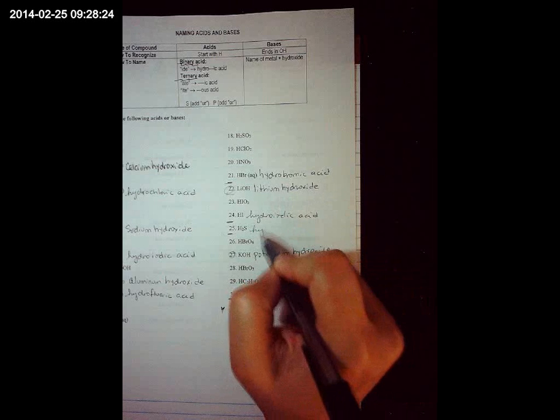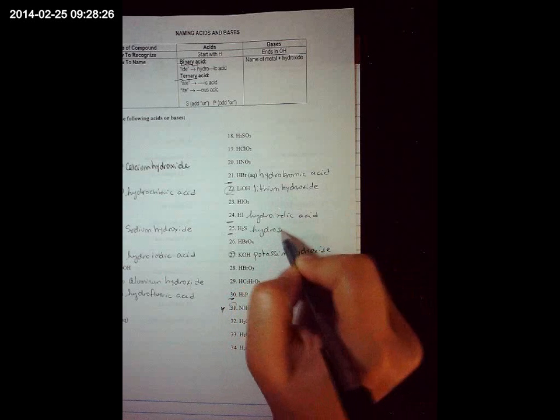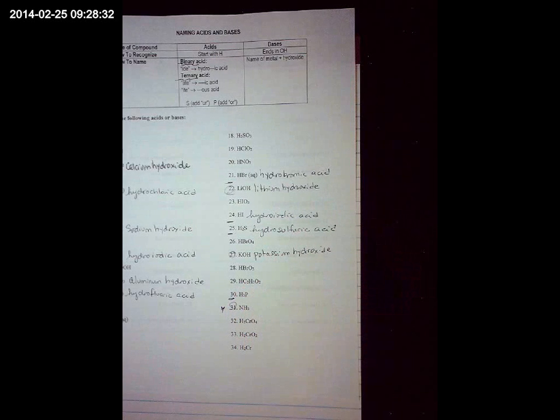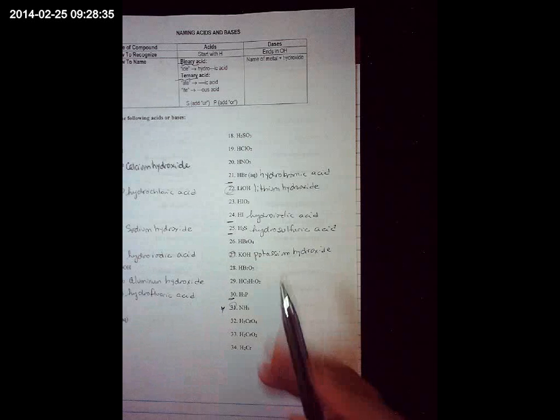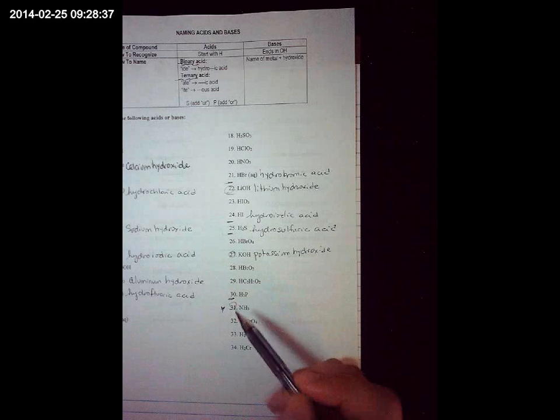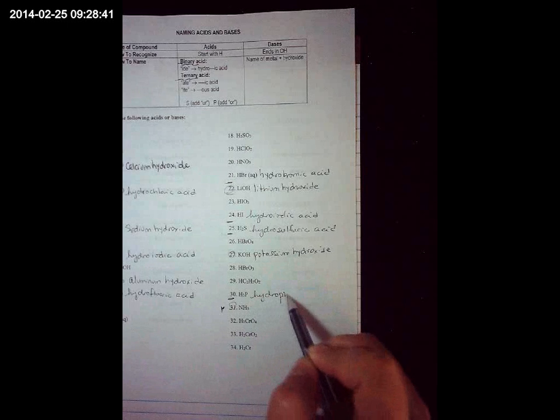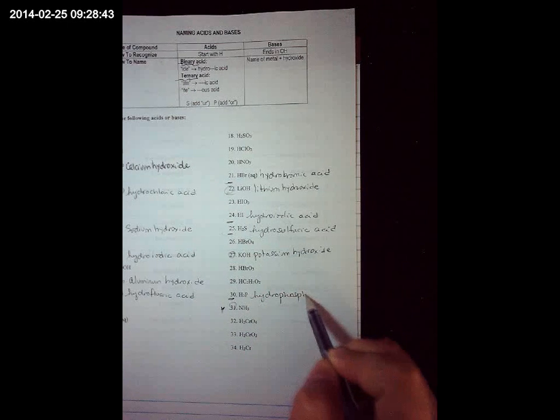All right, 25. This would be hydrosulfuric acid. Not hydrosulfic, hydrosulfuric. All right. And then number 30. What's that, Roxy? Hydrophosphoric. Good.